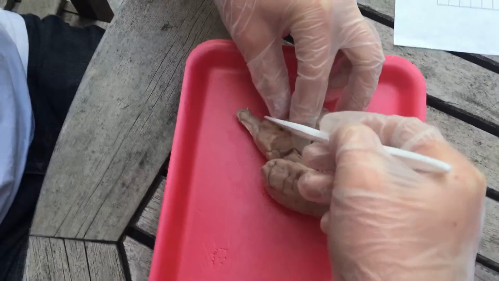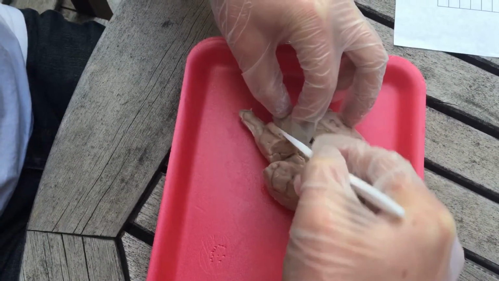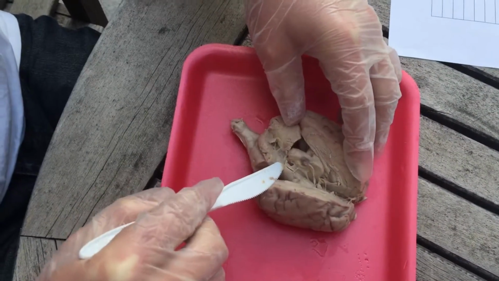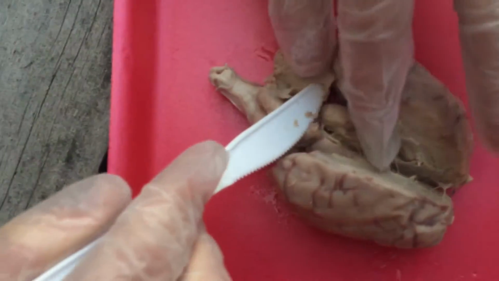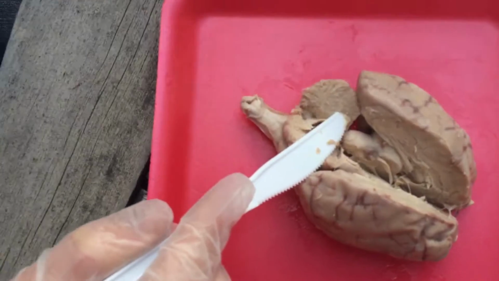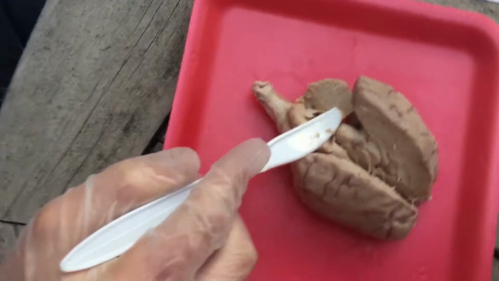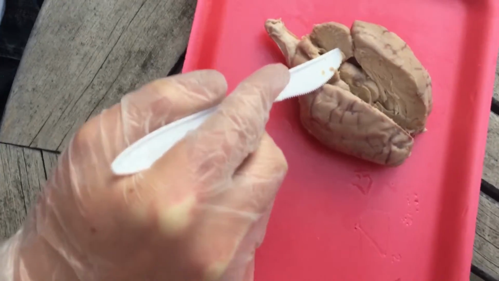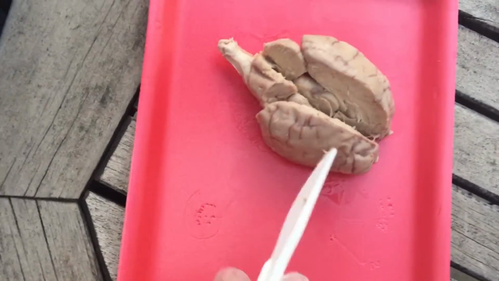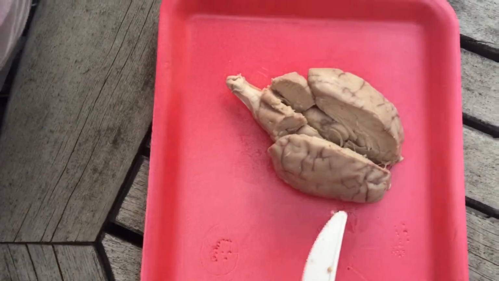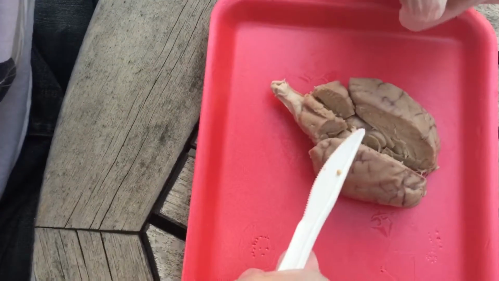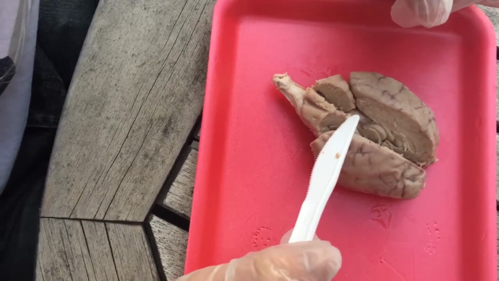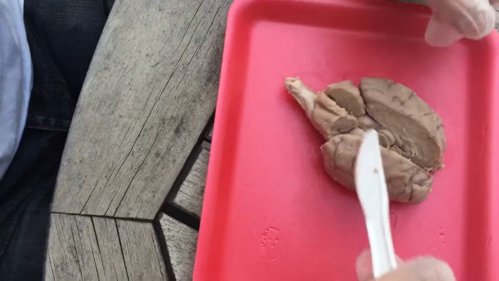And then if we cut open the cerebrum, we have, this is hard, we have gray and white matter. So white matter connects gray matter areas and carries nerve impulses between neurons. And gray matter is correlated with muscle control and sensory perception.